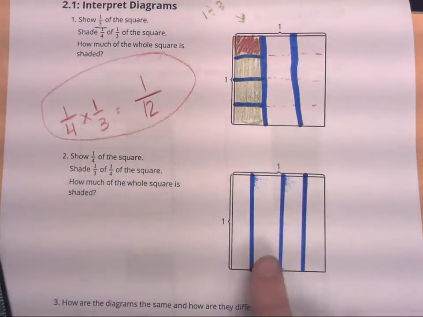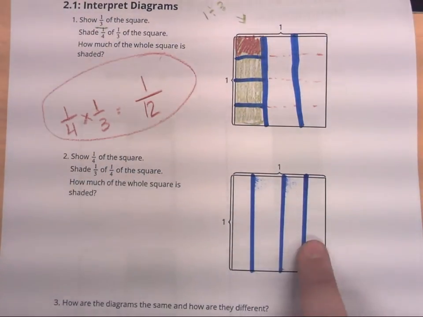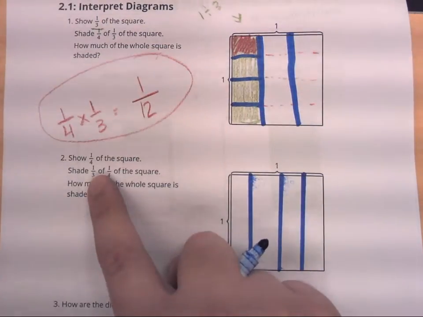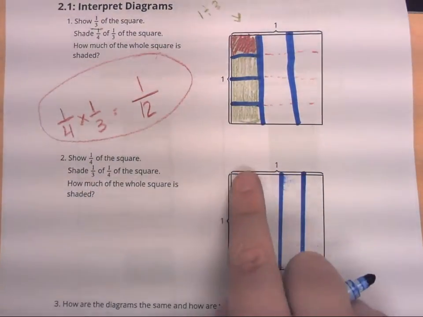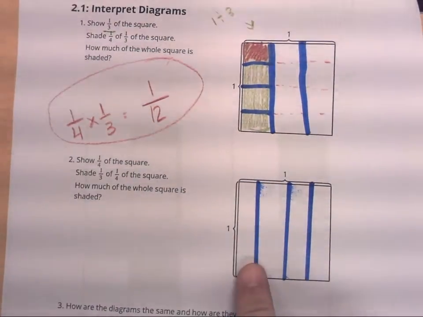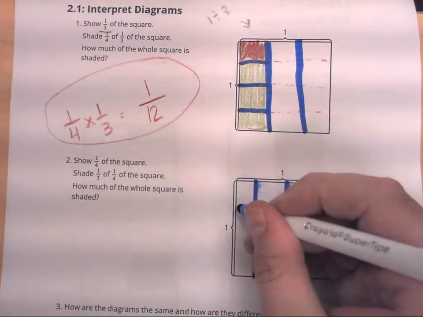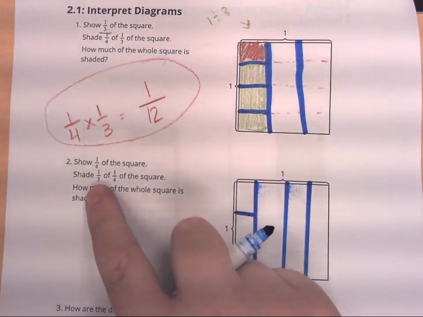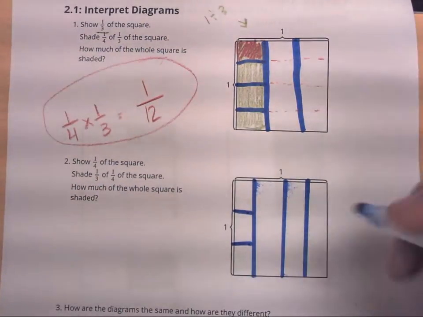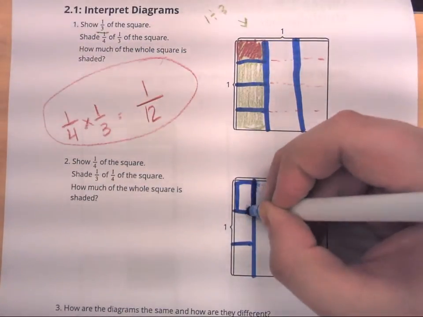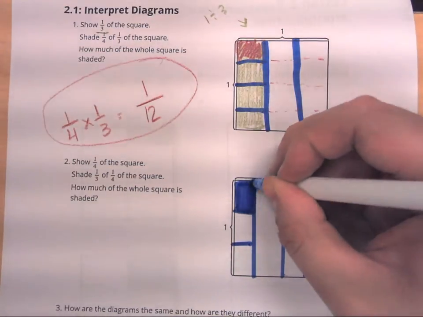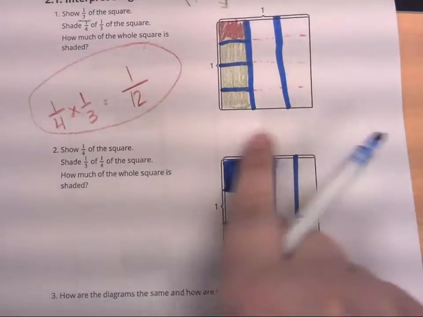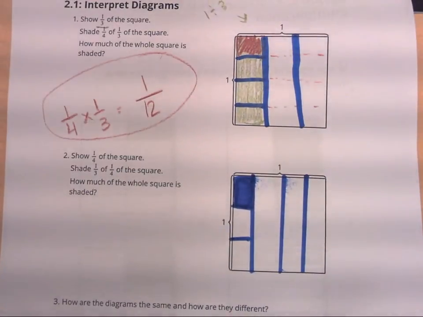So we've partitioned this square into 4 equal sections, and now we want to find 1/3 of 1/4. So one of these sections represents 1/4 of the whole, and then we'd want to partition this 1/4 into 3 equal pieces to represent 1/3 of that 1/4. And if we shade one of those pieces in, we've just shown 1/3 of 1/4 of the whole square here.